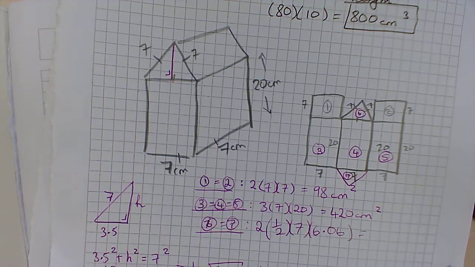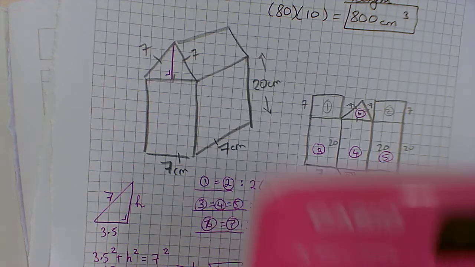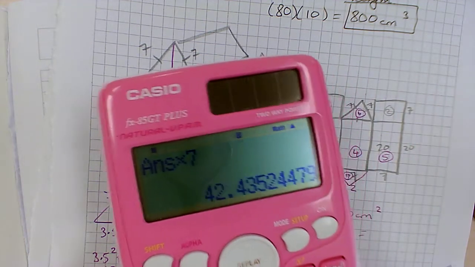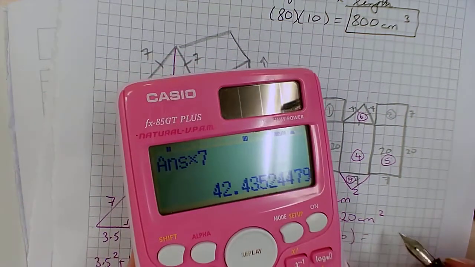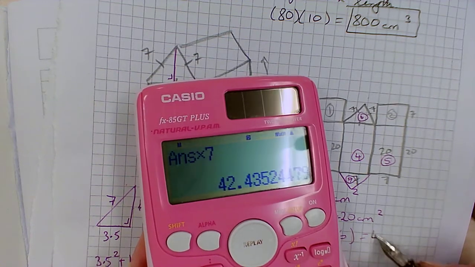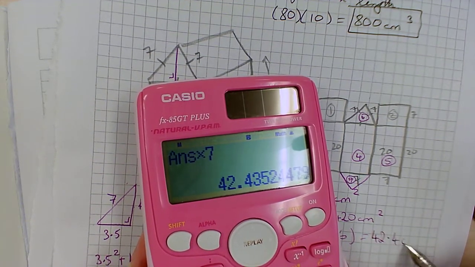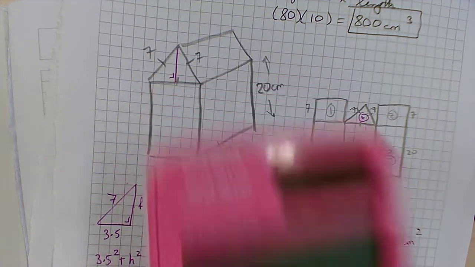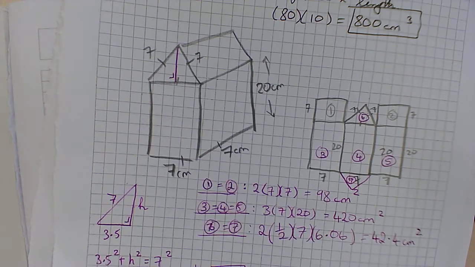So we multiply that by 7, 42.42, but 1 decimal place is fine now because all I'm going to do after this is add them. 42.4 centimeters squared for my triangular area.